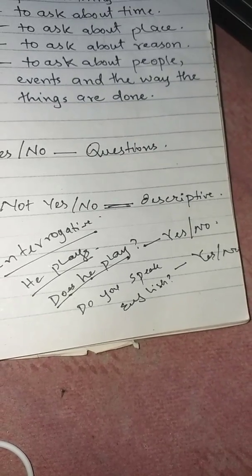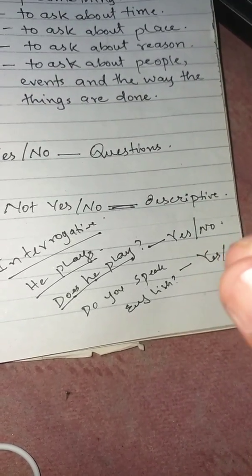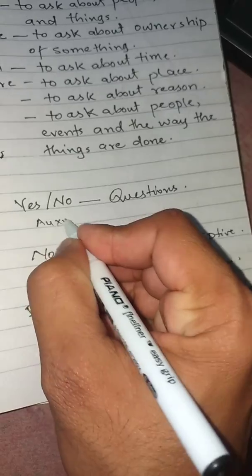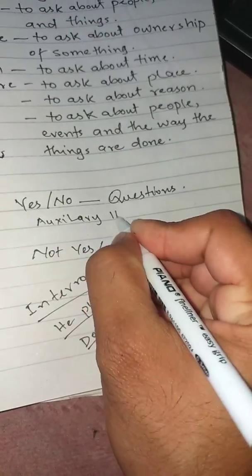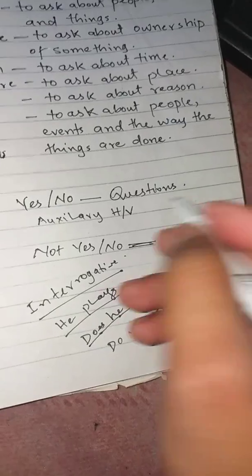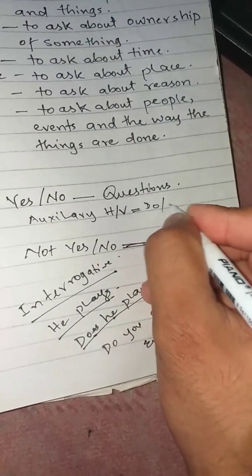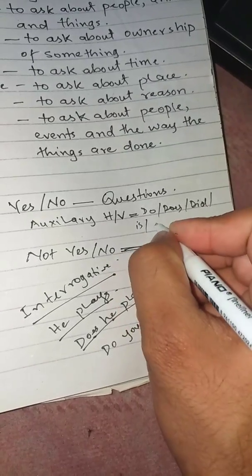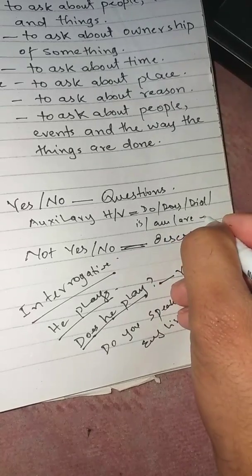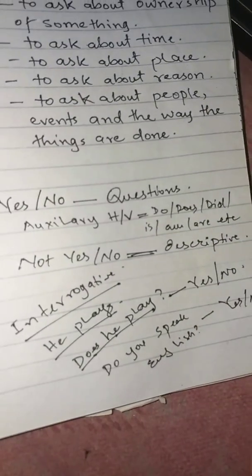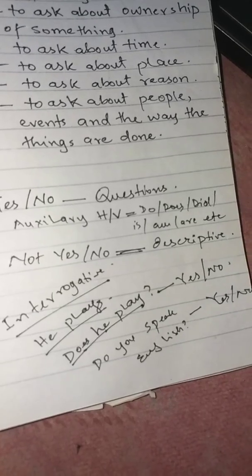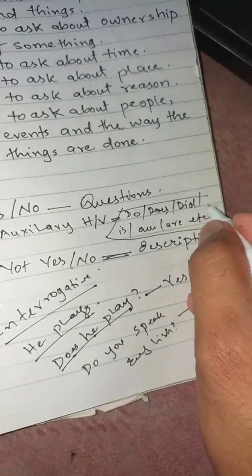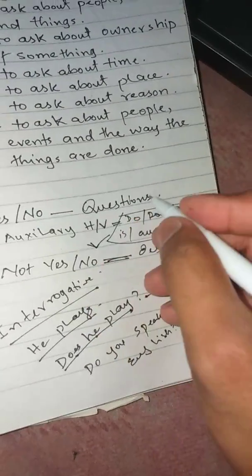Okay, now I hope the thing is clear now. If the question is made with the auxiliary helping verbs, which are do, does, did, is, am, are, and etc. Okay, if the questions are starting with these helping verbs, with these auxiliary helping verbs, then they are the yes no questions.